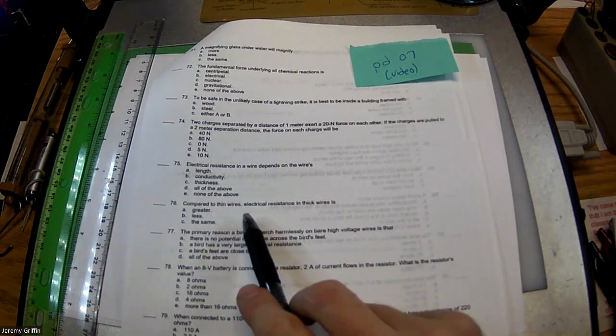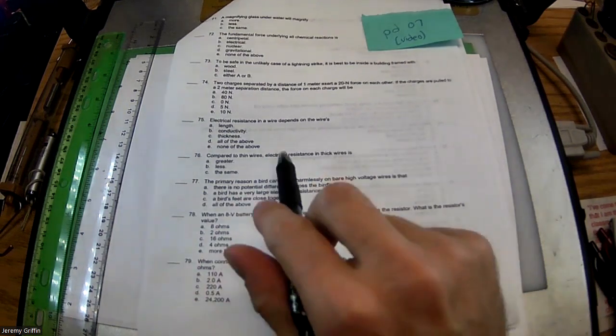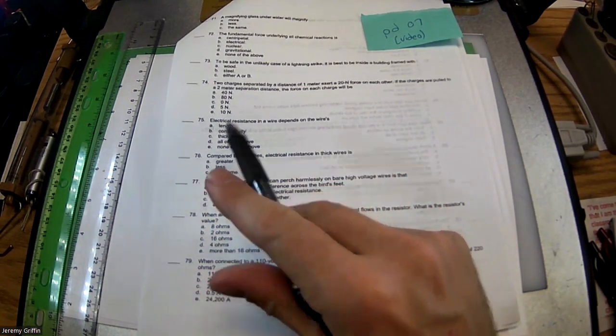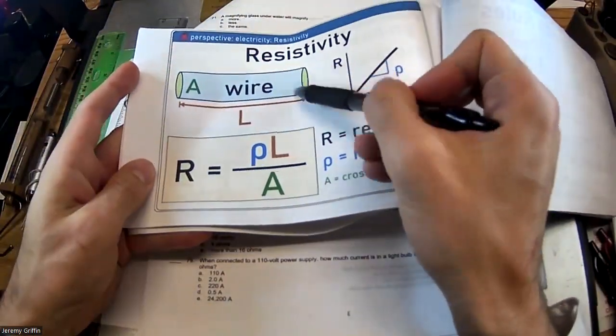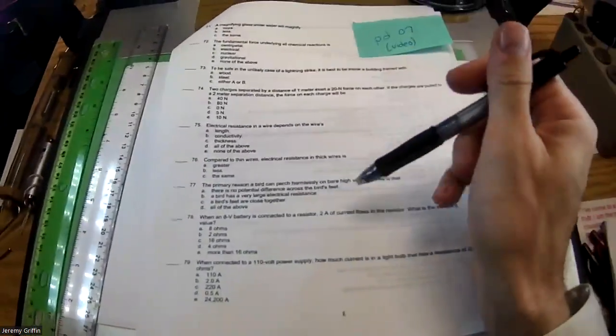76. Compared to thin wires, the electrical resistance in thick wires... you guys just told me the answer. Thick wires, is there more or less resistance? Less. There you go. Right. If you increase that cross-sectional area, then you get less and less resistance. Right. Inverse relationship.